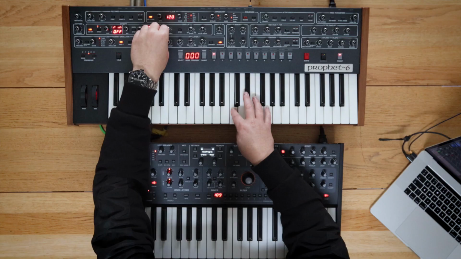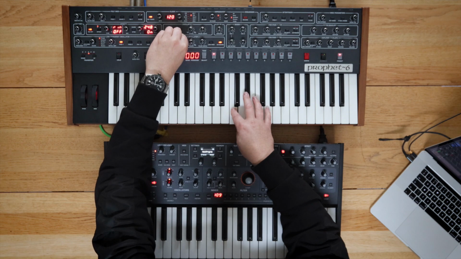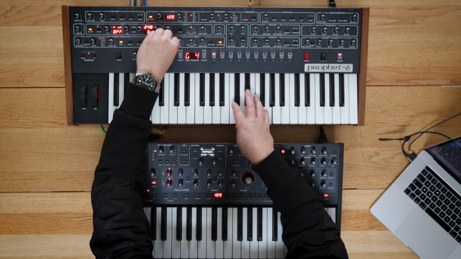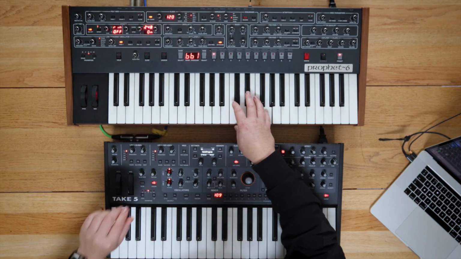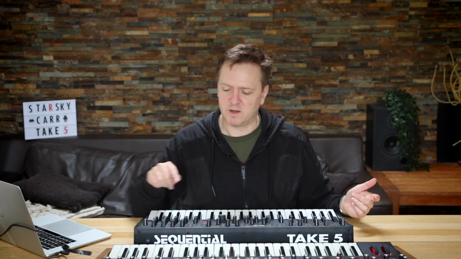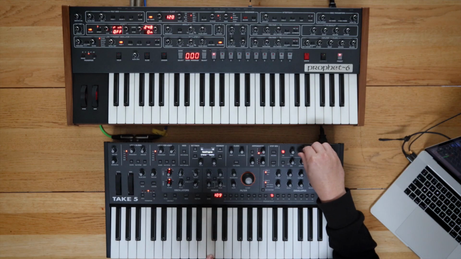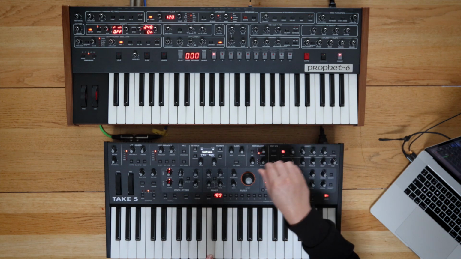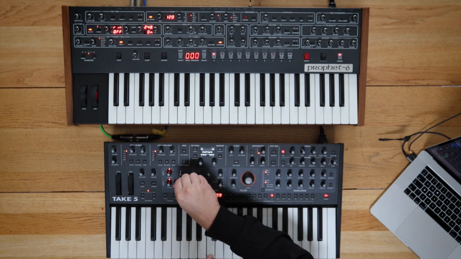Try the ring mod. So that sounds like ring mod. I'm not quite sure what it's doing or how it works, but it's very useful. Let's try it on here. It seems to be working in a very similar way.